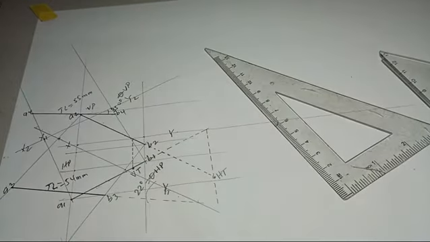So that is the solution. Don't get confused with all these lines. As long as you are following it step by step the way I started it, you will not miss any point. So get used to having so many lines in technical drawing. So that is the solution to question 3.